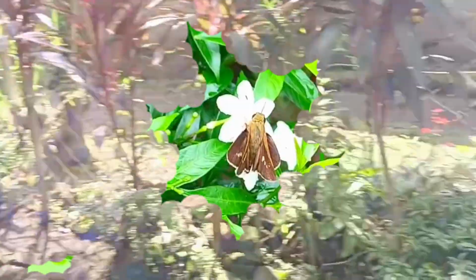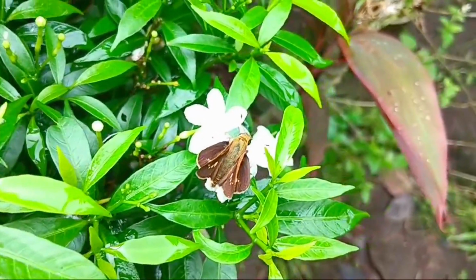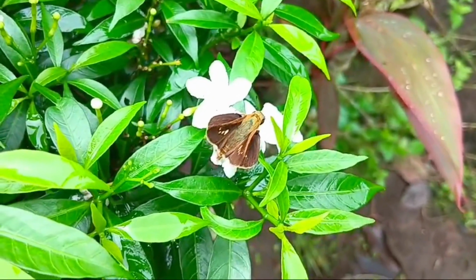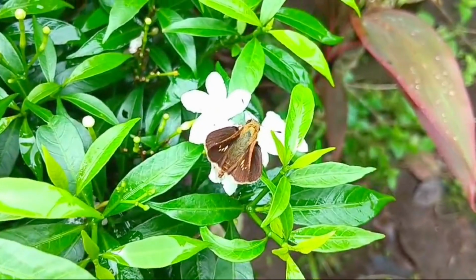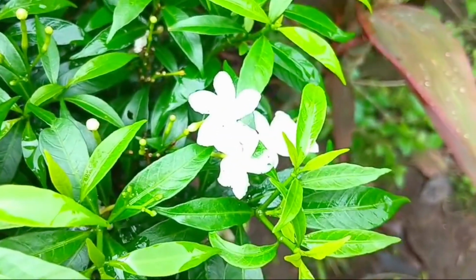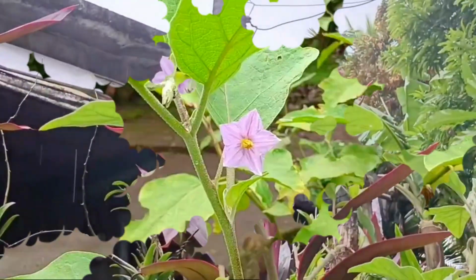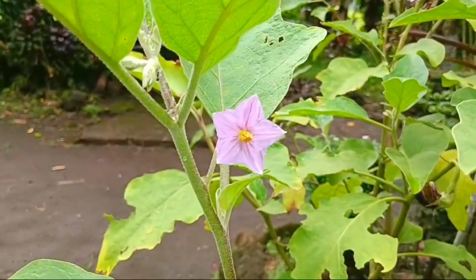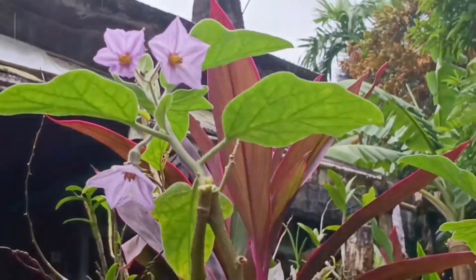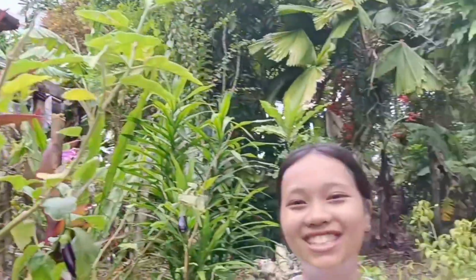Then, I spotted a butterfly, which is one of the best examples of a symmetry pattern. If you draw a straight vertical line through the middle of a butterfly's body, the left side and right side are mirror images of each other. And finally, I noticed a flower. This flower is called an eggplant flower. Most flowers have a radial symmetry, meaning their petals are arranged evenly around the center.